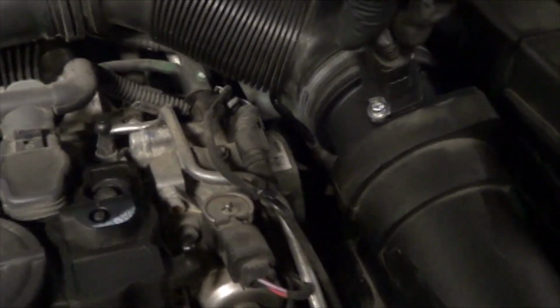Okay, we'll plug this in, and we'll turn the key on. I think we'll turn the key on and then clear the codes and then start the car. Our VAGCOM is wireless, so we have the computer over here.